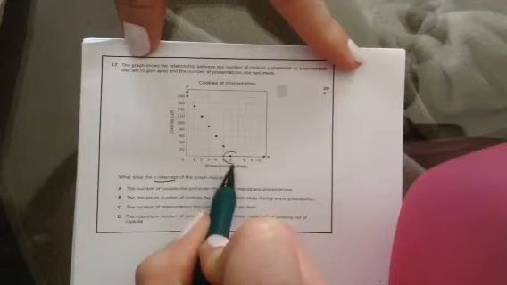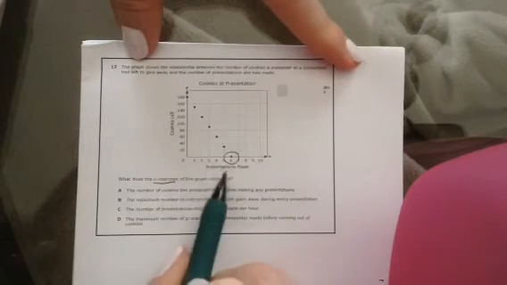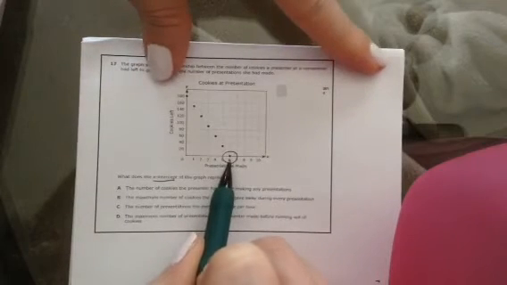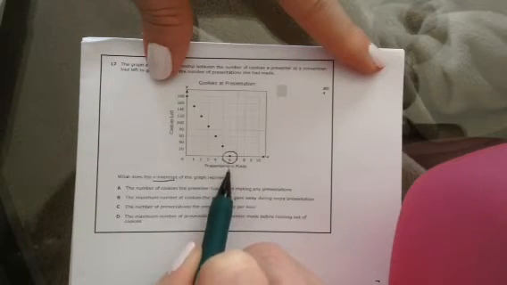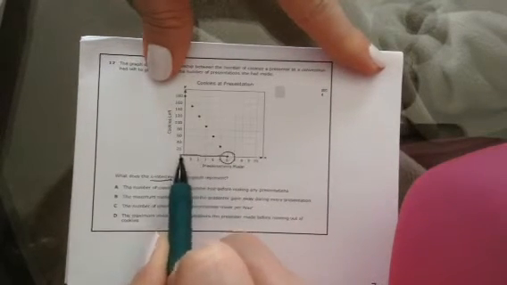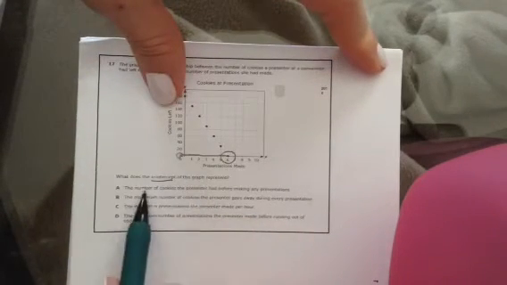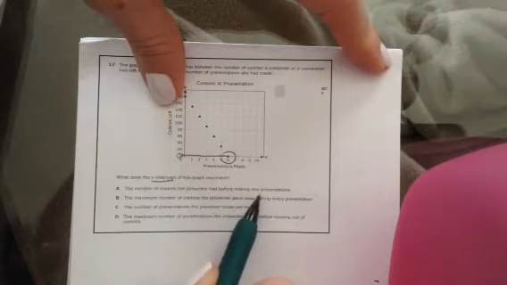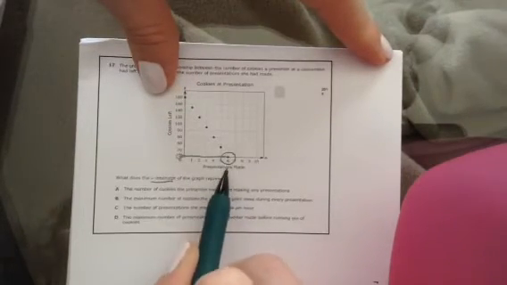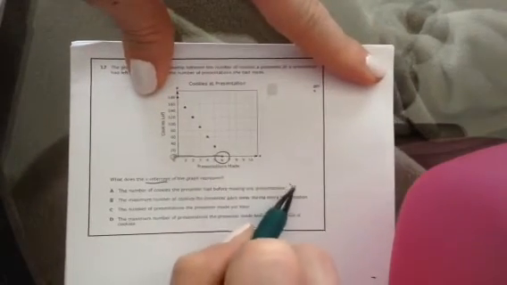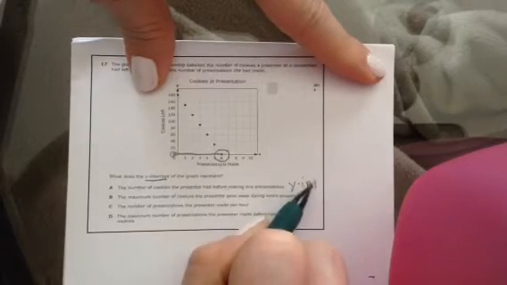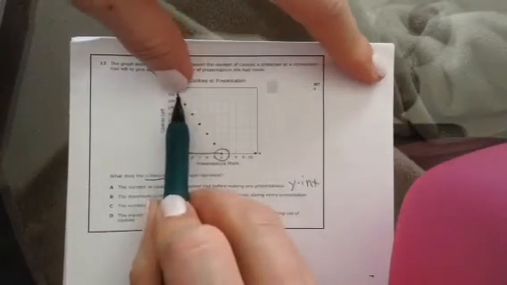Here's the x-intercept, where it crosses the x-axis, and I always look to see what it means. So there's 6 presentations made, and there's 0 cookies left, okay? The number of cookies the presenter had before making presentations? No, they made 6 presentations. This would be the y-intercept before they started, which is 180.